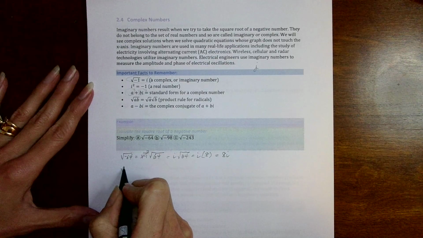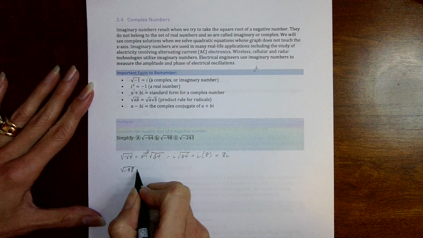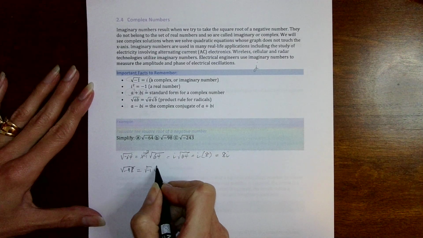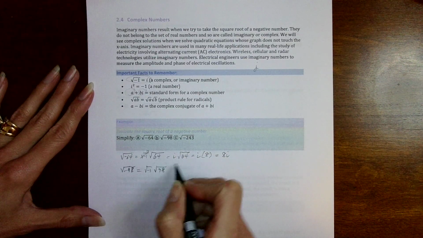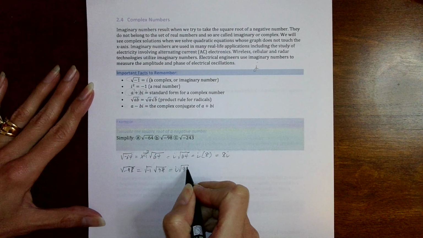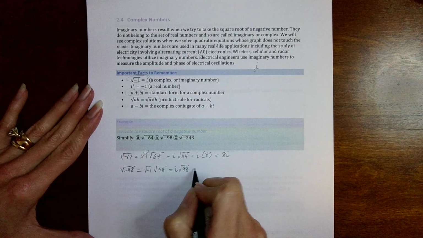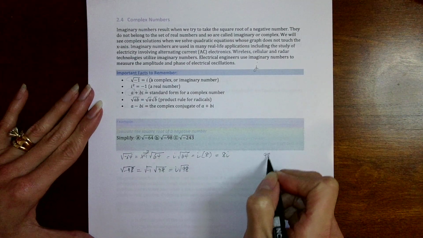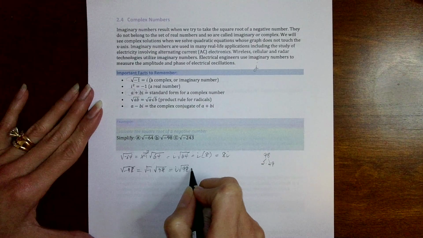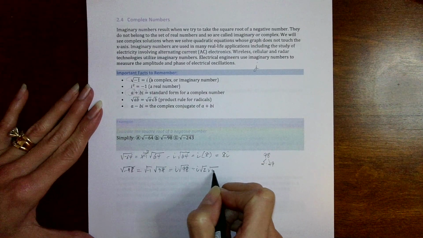Let's do the square root of negative 98, which is the square root of negative 1 times the square root of 98. So that becomes i times the square root of 98. And this, let's see, 98 is 2 times 49. So that's i times the square root of 2 times the square root of 49.